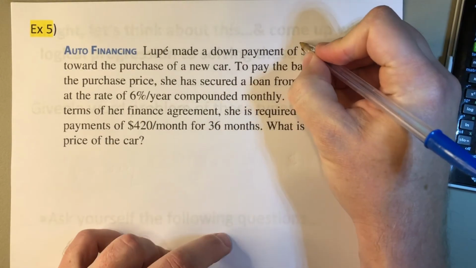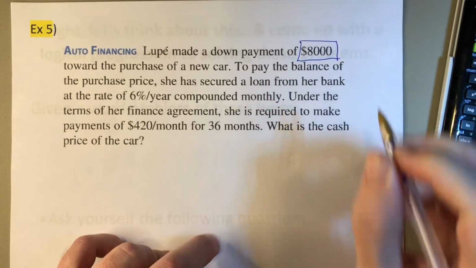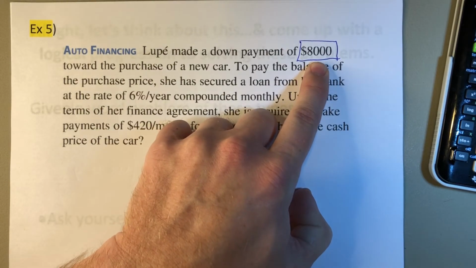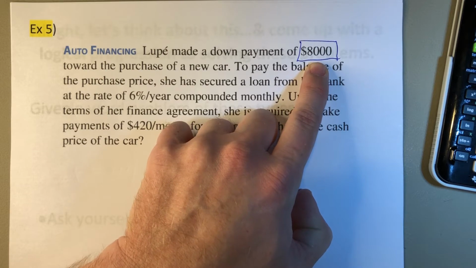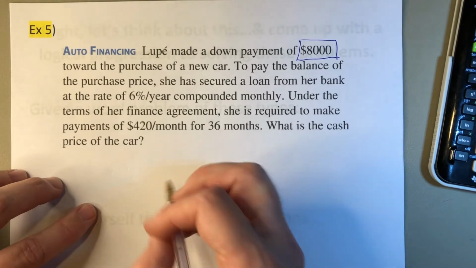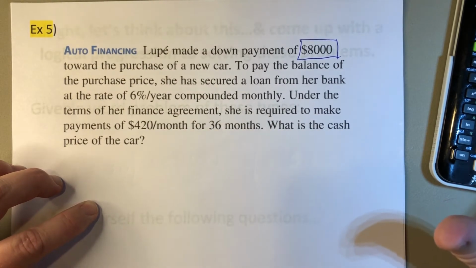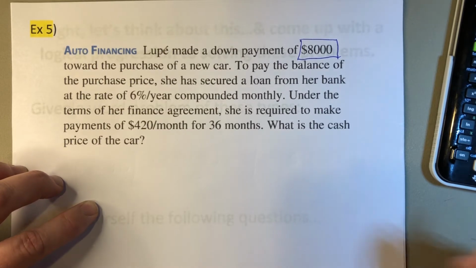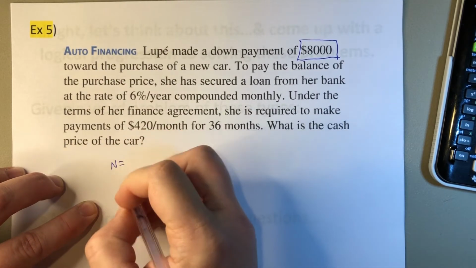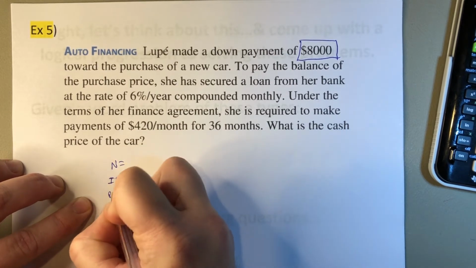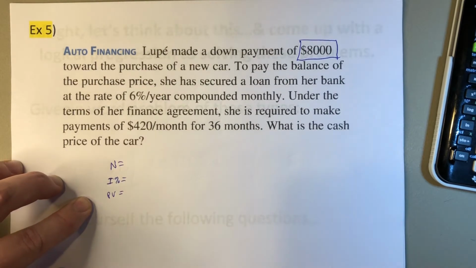Okay, so we will worry about this $8,000 later. This is going to be handled separately versus the actual loan amount. This is just straight payment toward the principal amount. So we're not going to worry about that until the end. What I'm going to do here is write down the information again using our TVM solver with our calculator. Bear with me one moment.